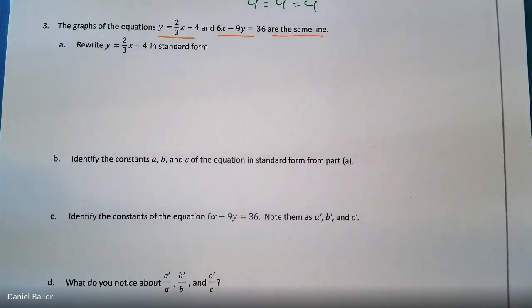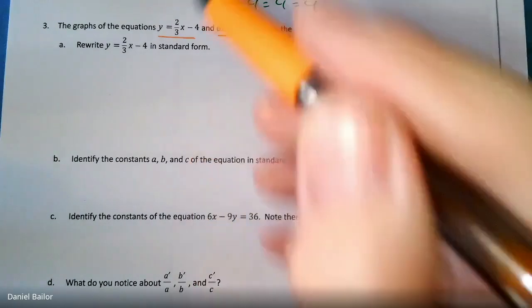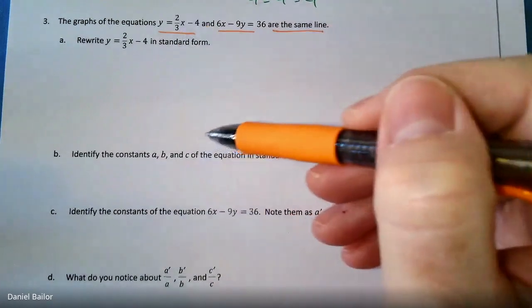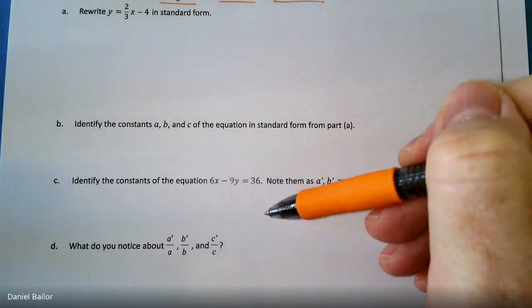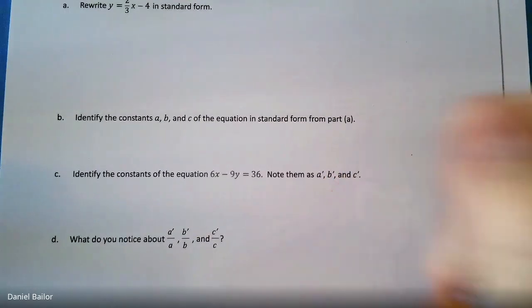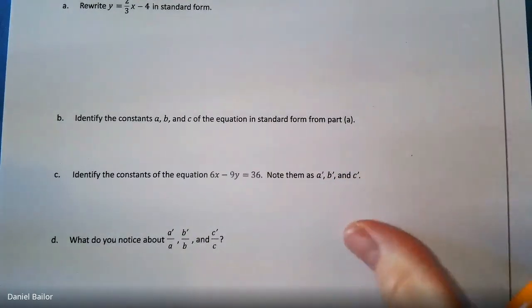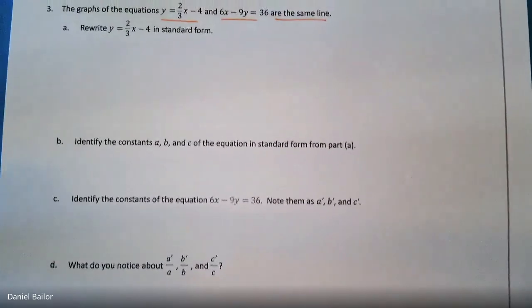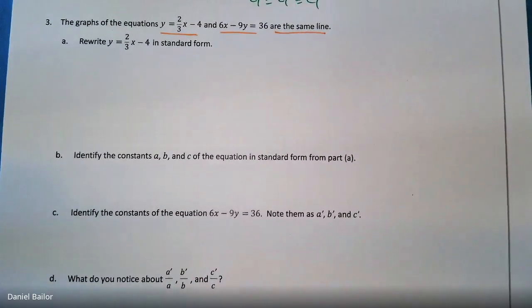So what I'd like you to do right now is pause your video, try number 3 by yourself, and see if you can prove that these are the same line. So you're going to write the first one in standard form. You're going to look at the constants, and build your fractions and see if they're equivalent. So see if you can prove what they said on your own. Pause the video, do it yourself. Unpause the video when you're ready to check your answers with mine.